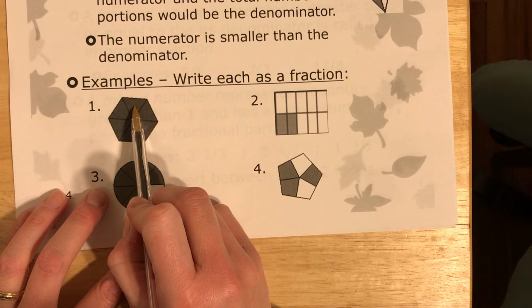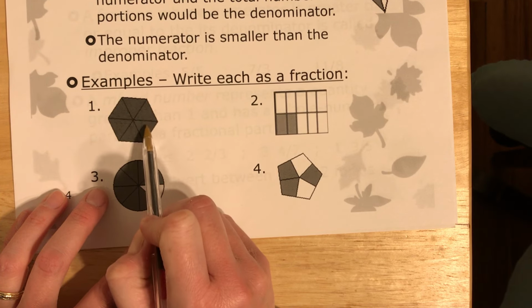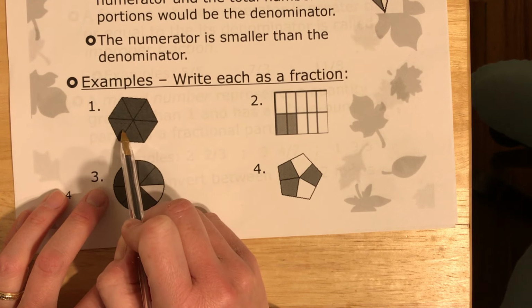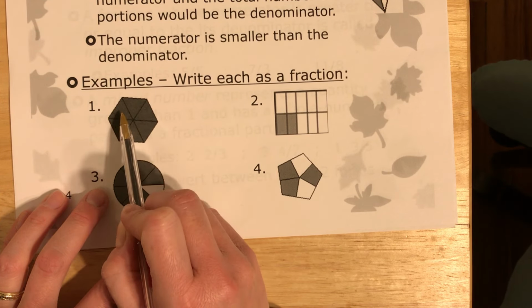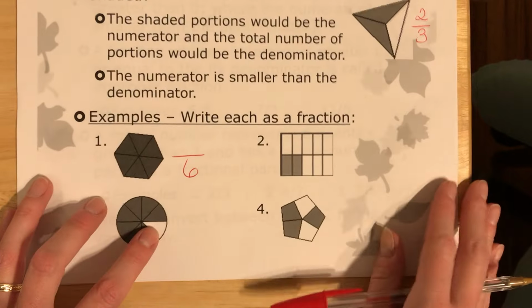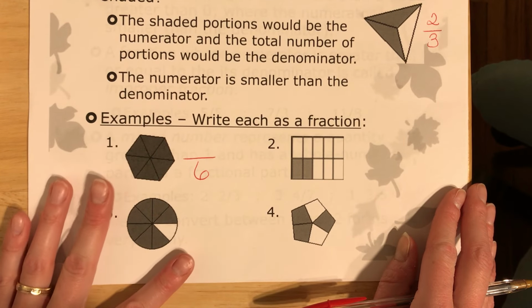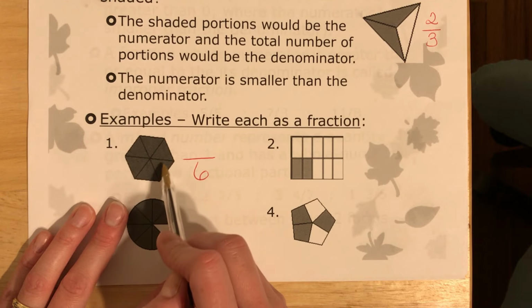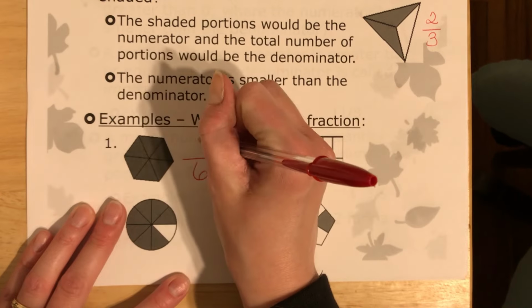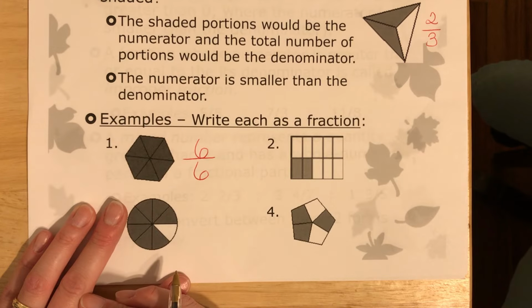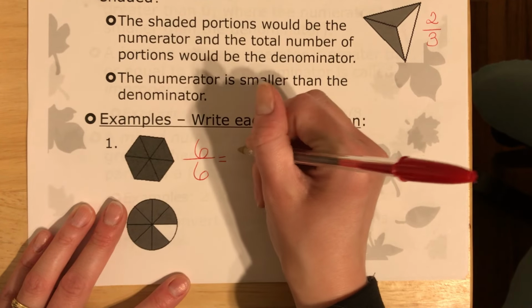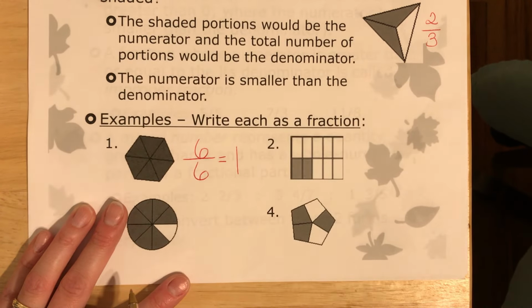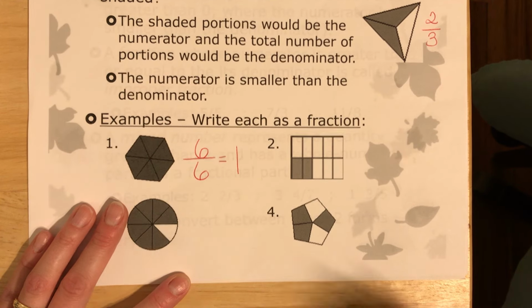So I have 1, 2, 3, 4, 5, 6 pieces to the whole. So that's my denominator. Now I have to figure out the numerator. The numerator is what is shaded in. Well, everything is shaded in. So that means my fraction is 6 over 6, which, remember, equals 1. That's a very important concept that we're going to be doing a lot in this section.